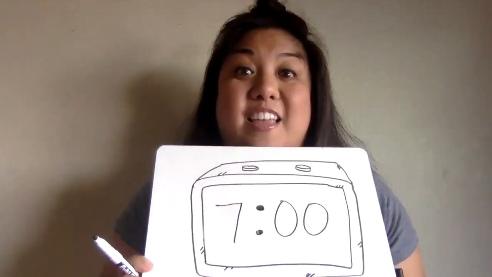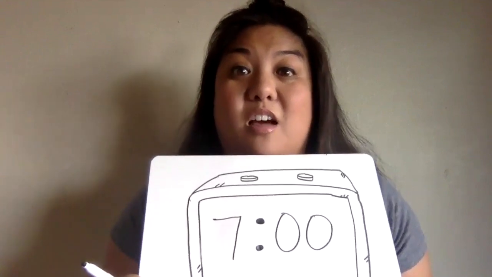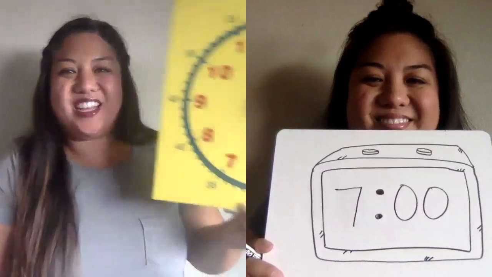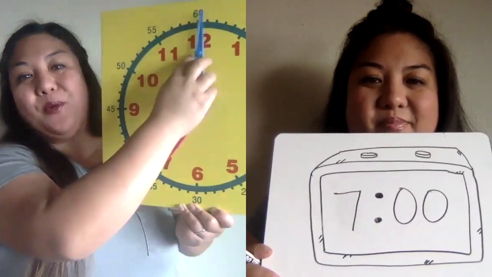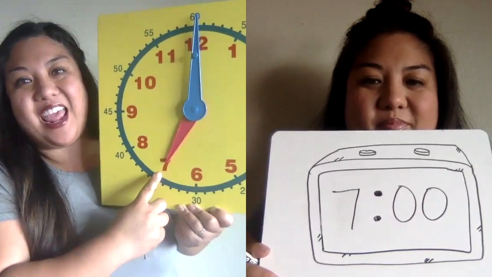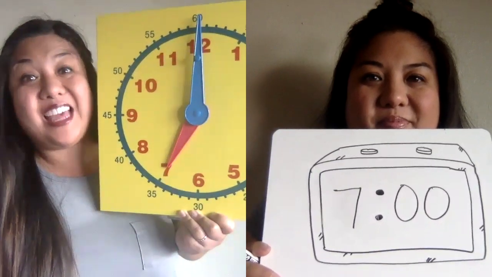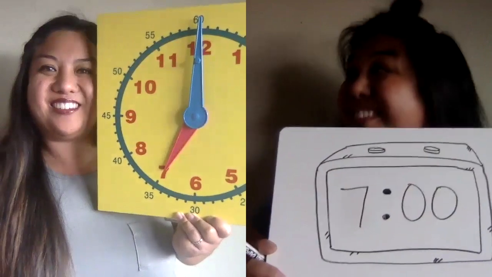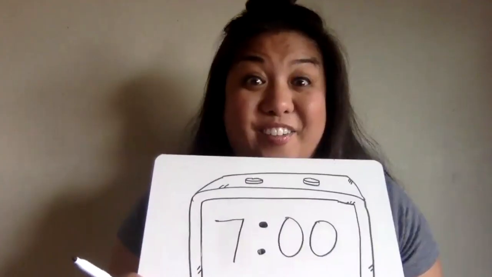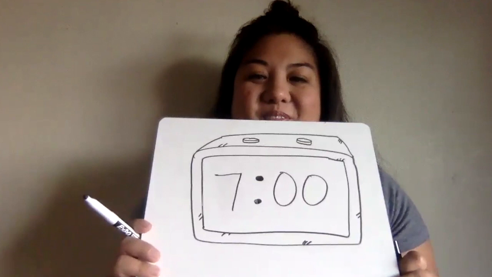Let's try a different one. Okay, I'll change the hour on this one. Now it says 7 o'clock. Make the analog clock match. Yeah, I can show you that time. When the short hand points to the 7 and the long hand points to the 12, that says 7 o'clock. She got it right. Awesome job.